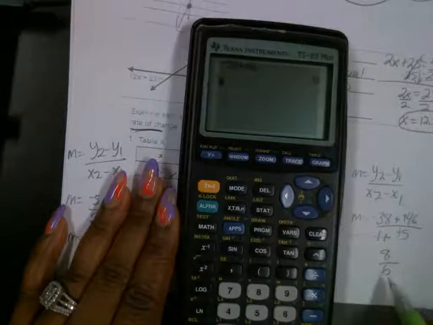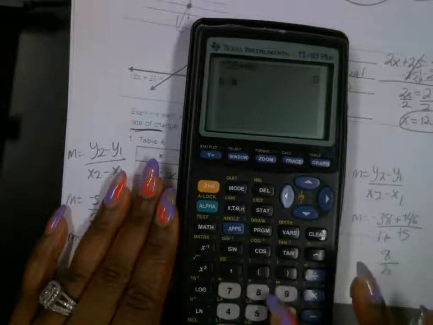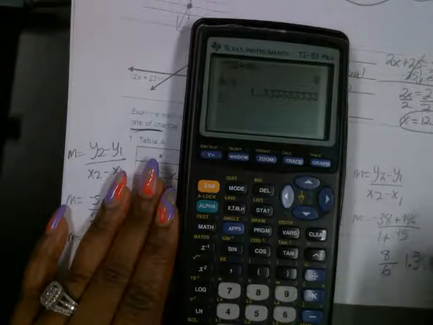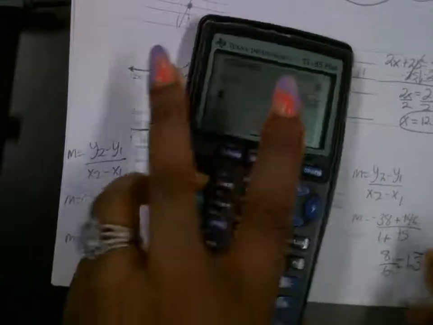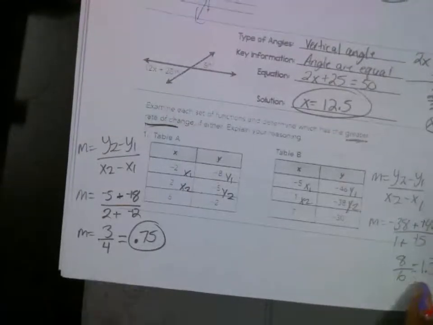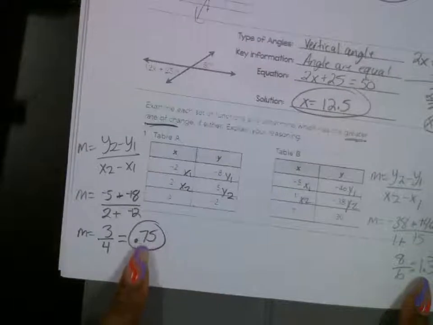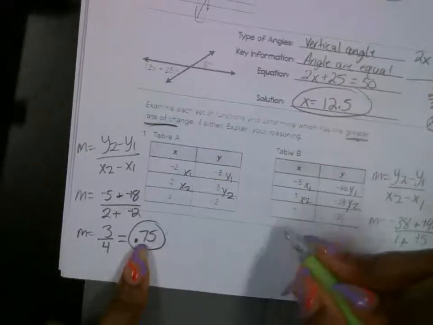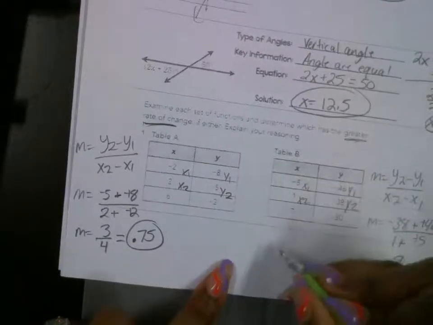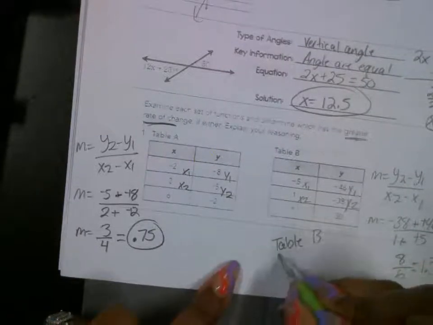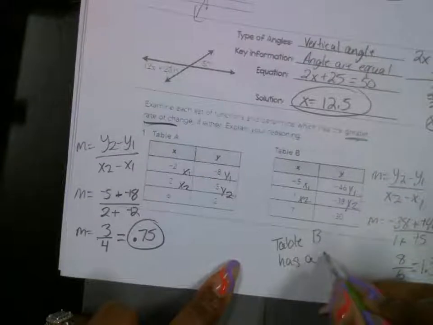I'm going to convert this to a decimal. 8 divided by 6 as a decimal is 1.3 repeating. So it is obvious that 1.3 repeating, the number is going to be greater than 0.75. So this one is greater. Table B has a greater rate of change.